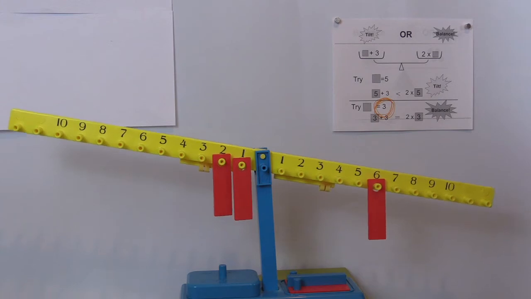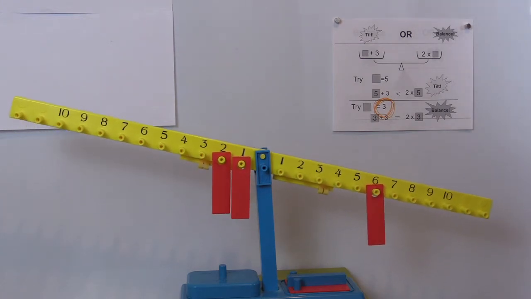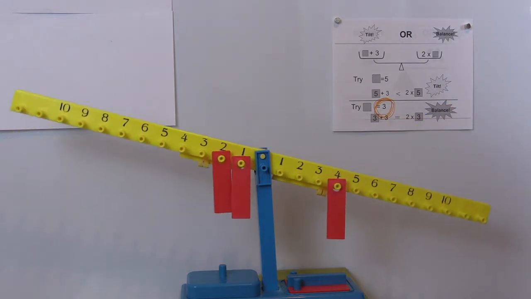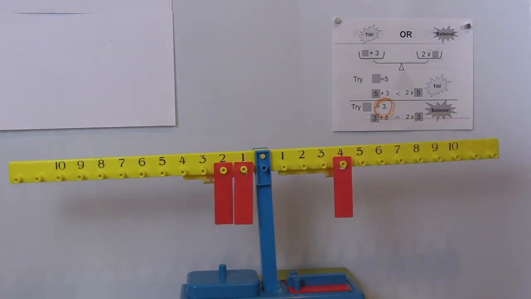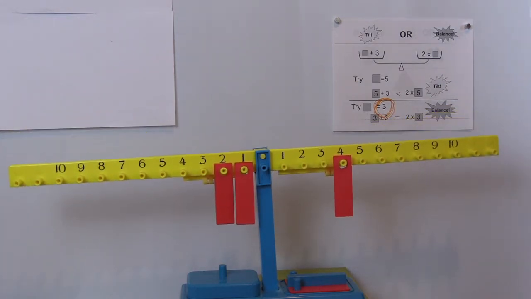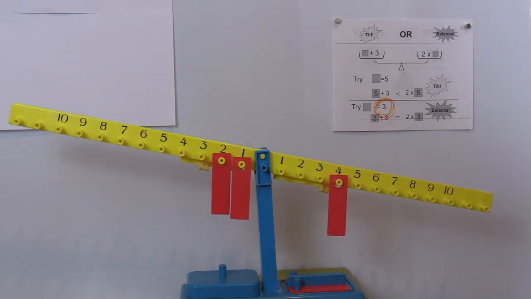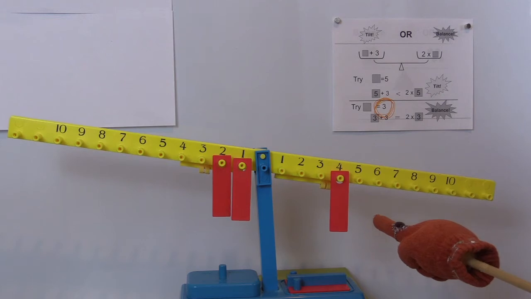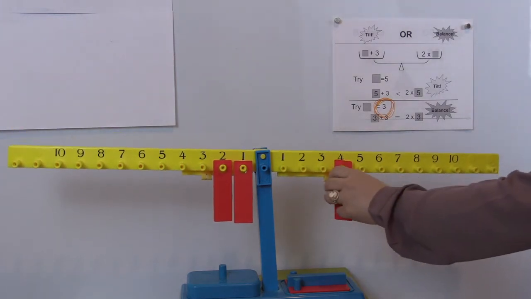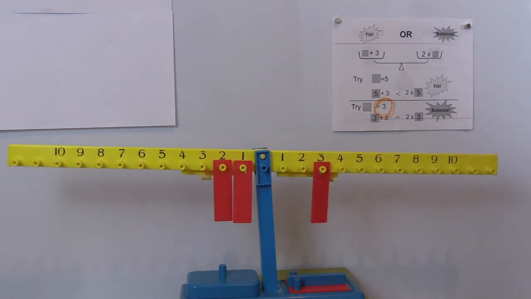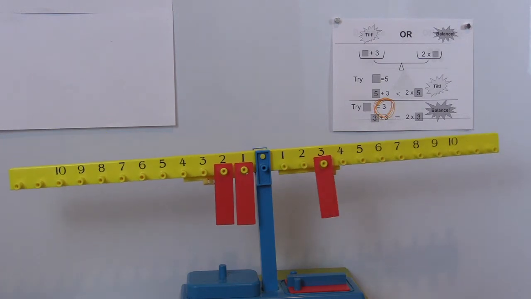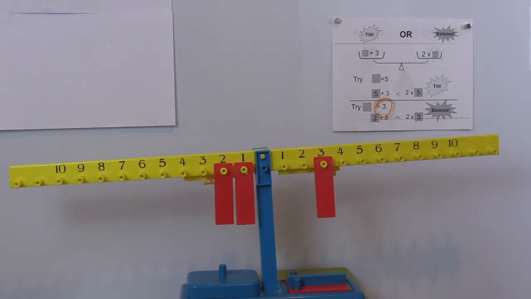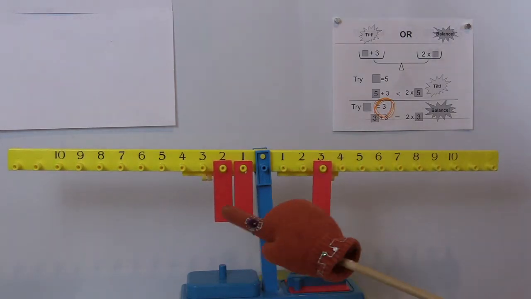But the scale says no, this is not balanced. So this is not equal. I want to put 4. This looks heavy. Let's see what the scale says. Looks like the scale is not balanced. I can still see it's tilting this way. It means it's more. So I'm going to put one more here. So let's wait and see. Okay. Looks like it is balanced. Oh, so I know that 1 plus 2 is 3.